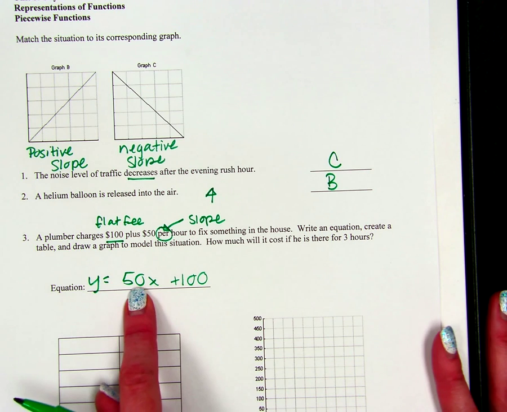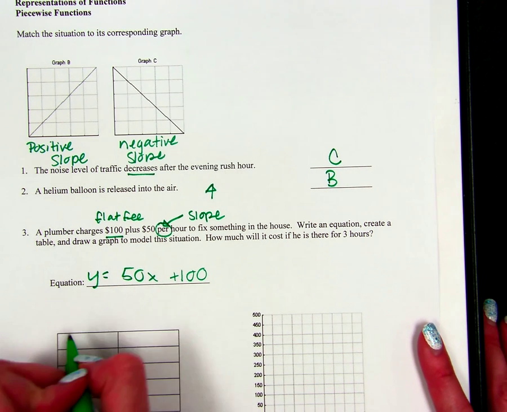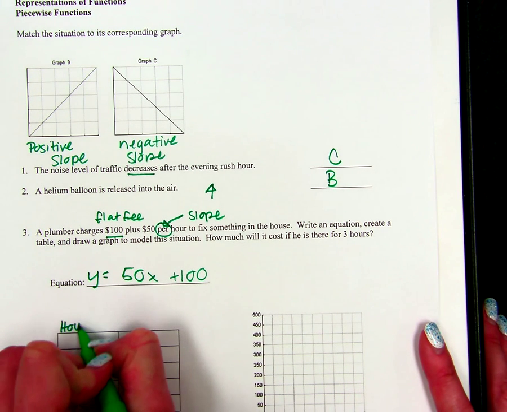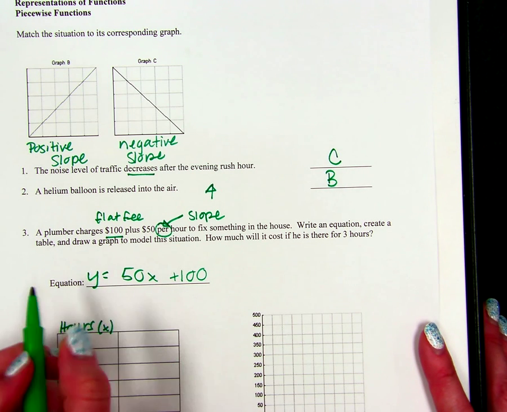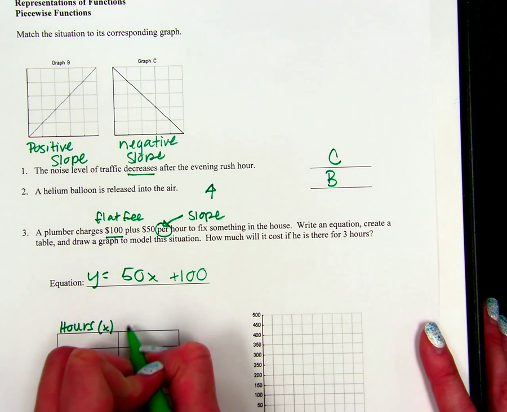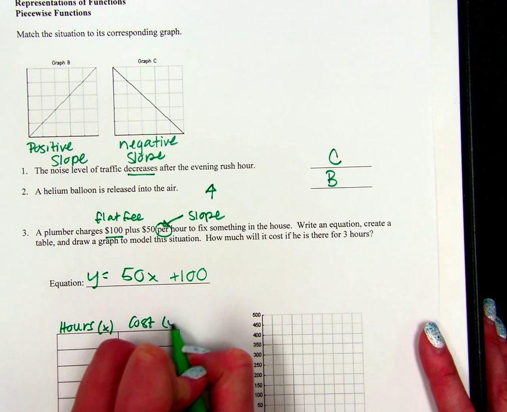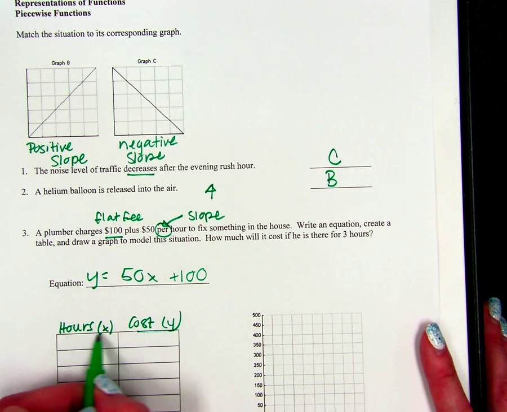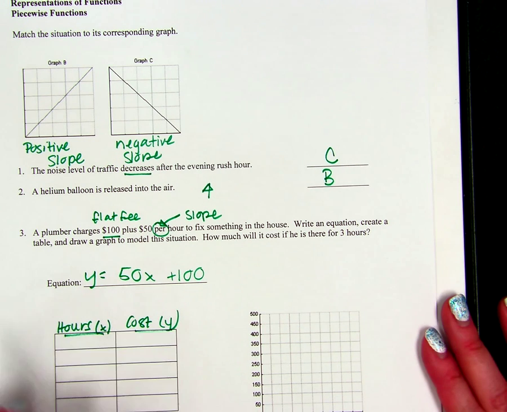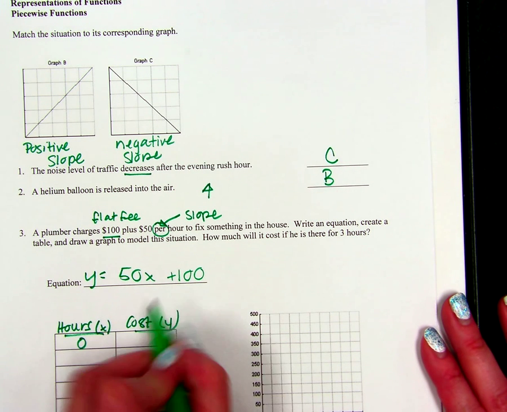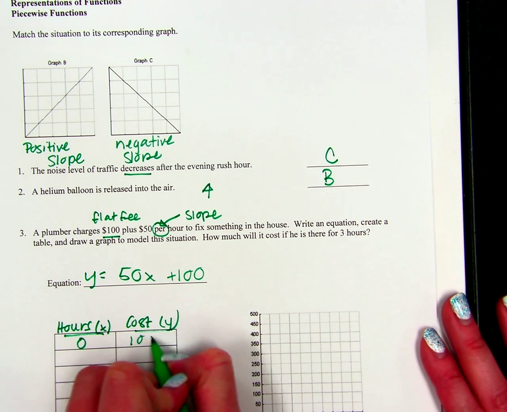So we wrote out our equation. Now let's do our table here. Our hours are going to be represented by x, because that's what we're solving for here. And then our cost will be y. So let's just start out with what we know. We're starting at 0 hours, and we have our flat rate of $100.